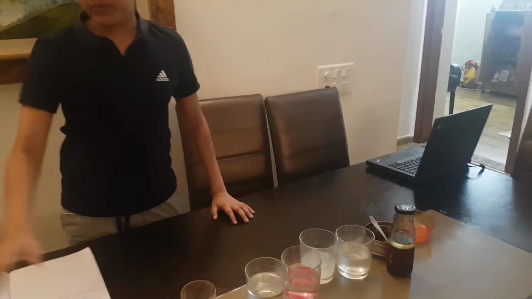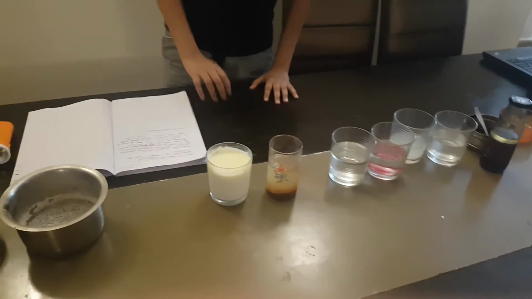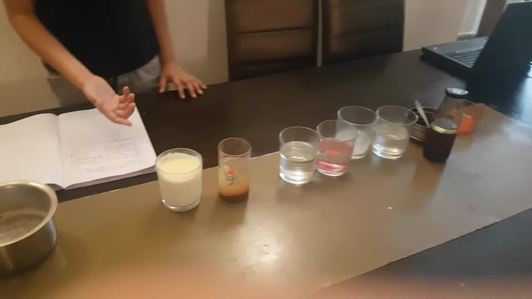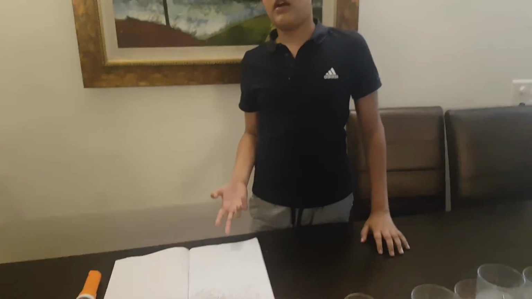Then I took all these mixtures and solutions and proved their properties, which were stability, whether it was stable. Then I showed you how to separate it, and then I saw whether I could pass a beam of light through it.